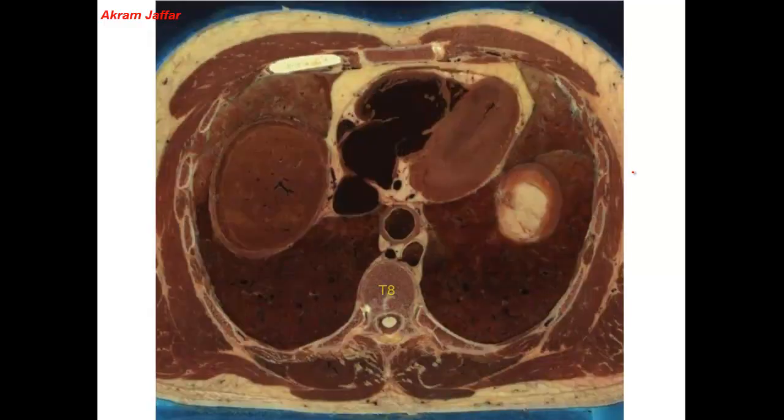Now in a section a little bit lower down, the liver has been cut, while on the left side, it is the left dome of the diaphragm. These are the lungs. Posteriorly is the esophagus, descending aorta, and the azygous vein.